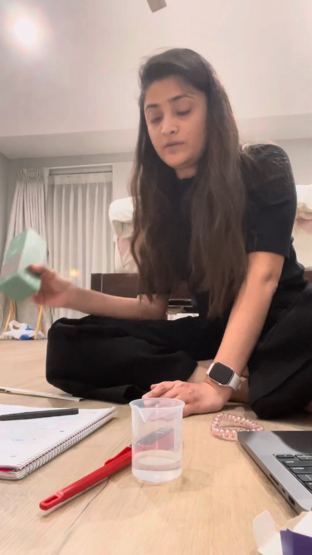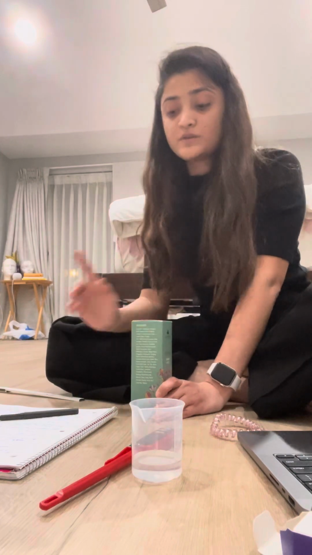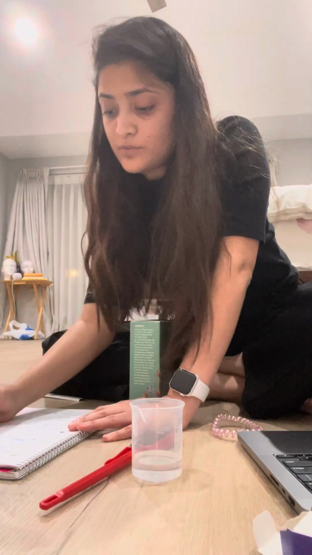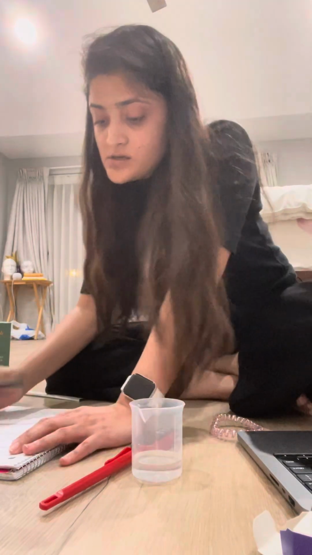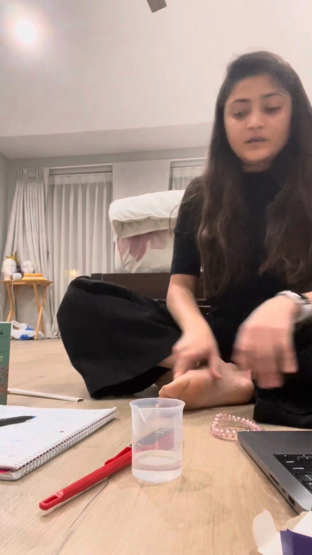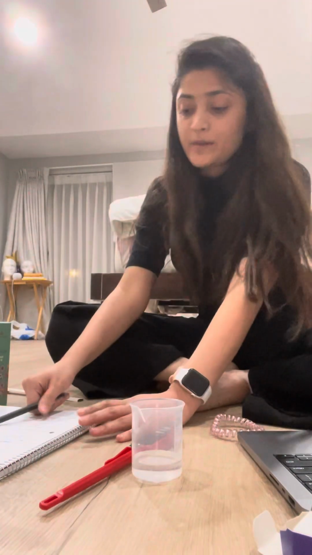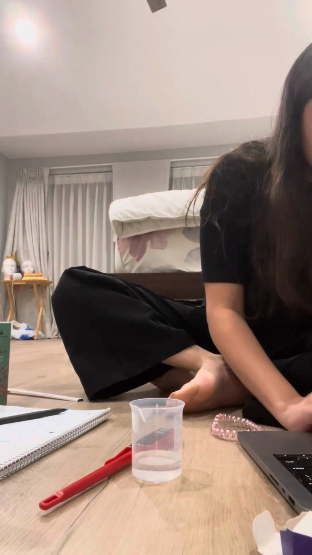That gives us cubic centimeter, and 1 cubic centimeter is 1 milliliter. Okay, so that's going to be 4.3 times 10 to the power 2. I'm gonna record that information over here.